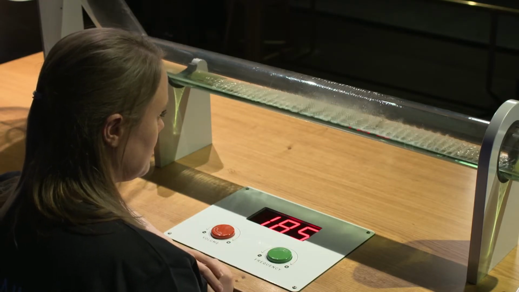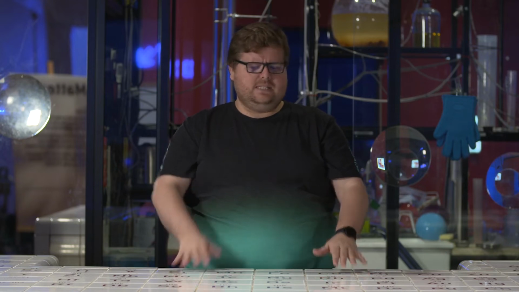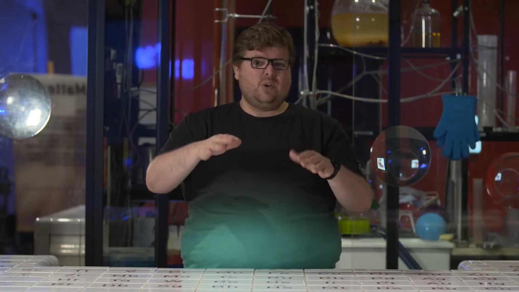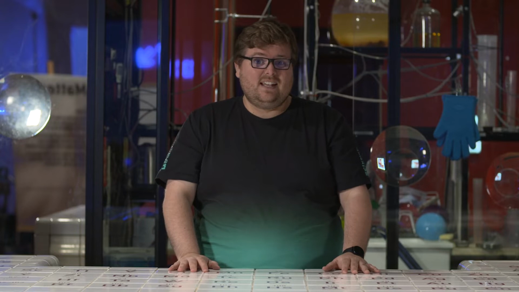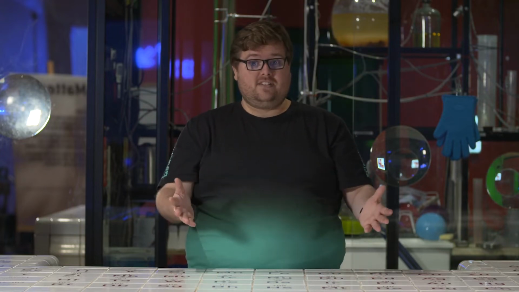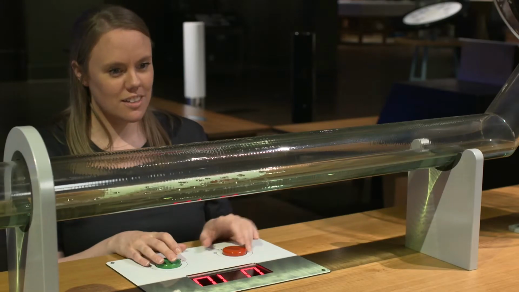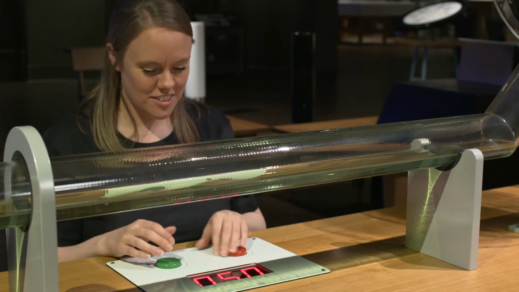Now what happens if you don't bounce at the same time? You'll get a little bit wobbly and you end up bumping heads. Now when this is happening, there's no resonance in our tube. The sound waves aren't meeting up, so we're getting no splashes of water.